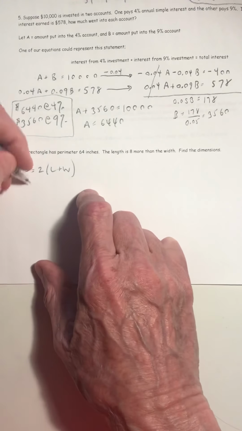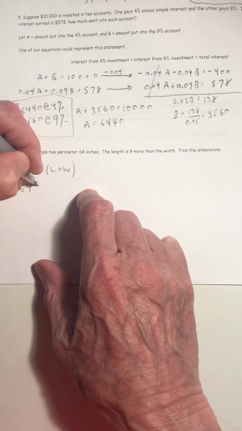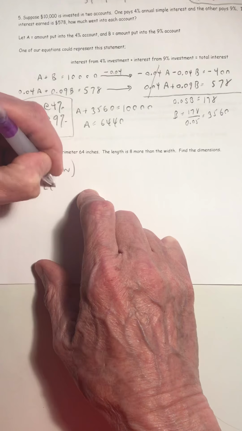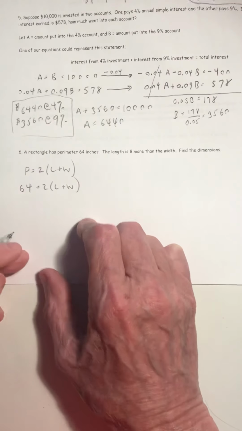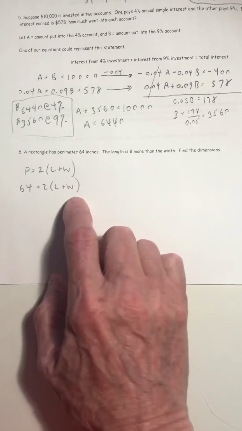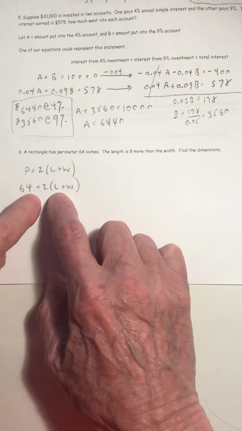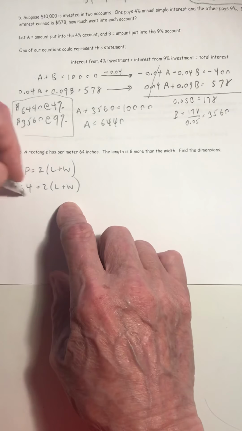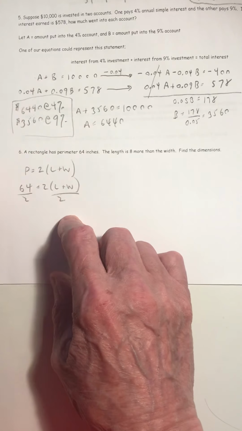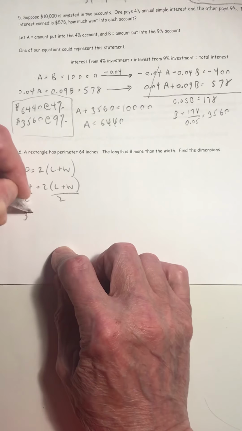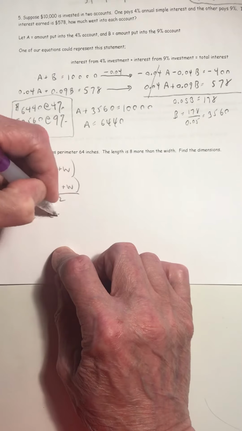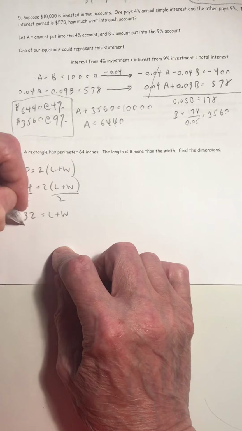So here we could say 64 equals 2 times (length plus width). I could remove the parentheses to simplify this, or I could just divide both sides by 2. Let's do that. Then I'll have 32 equals L plus W. There's one equation.